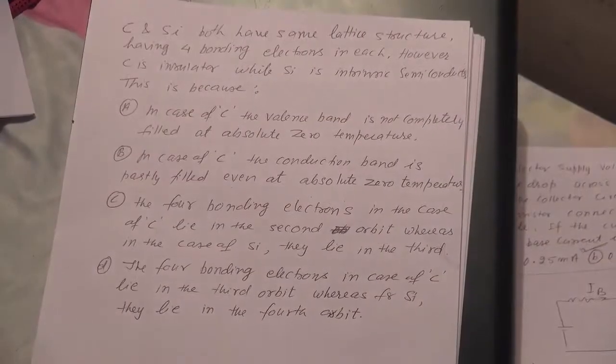Carbon and silicon both have same lattice structure having 4 bonding electrons in each. However, C is insulator while silicon is intrinsic semiconductor. This is because 4 reasons are given and we have to choose one. In case of C, the valence band is not completely filled at absolute zero temperature.